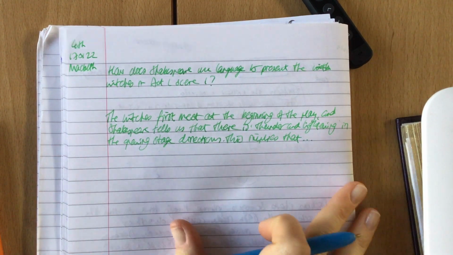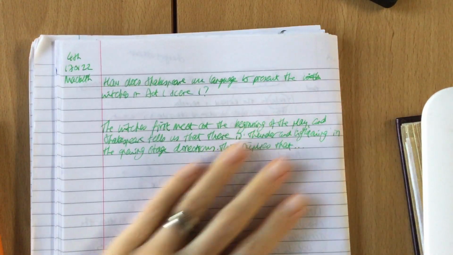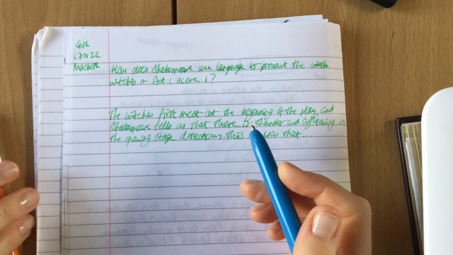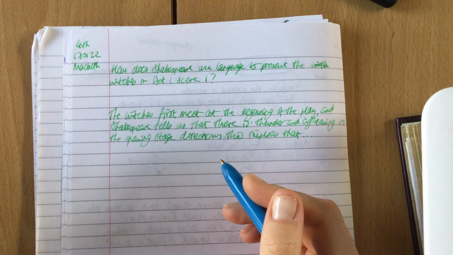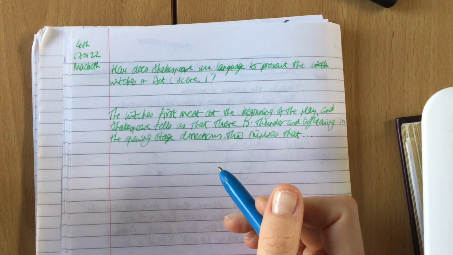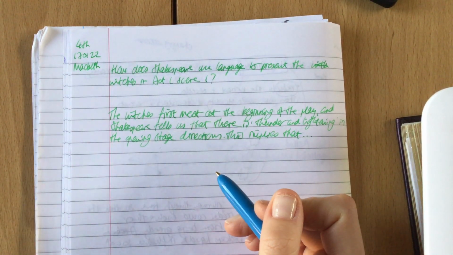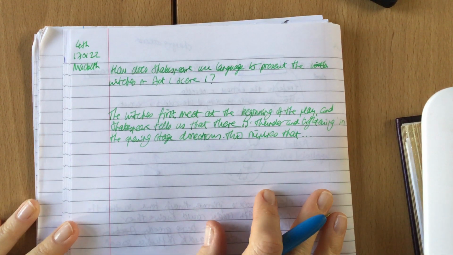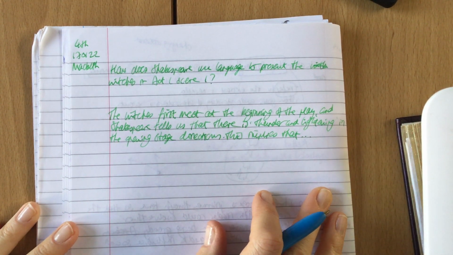Right, so we are looking at how does Shakespeare use language to present the witches in Act 1, Scene 1. Now what you will get is a copy of the text that we're dealing with. In front of you, either from the copy of the play or from the extract that I've printed off for you that we worked on earlier in the week, you need to have a copy of Act 1, Scene 1. Can you make sure you have that ready with you now?